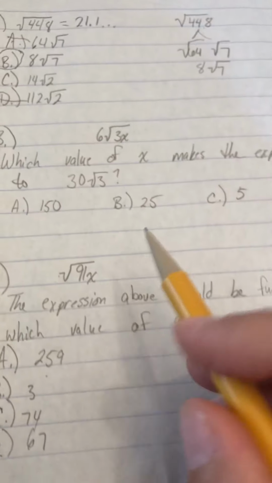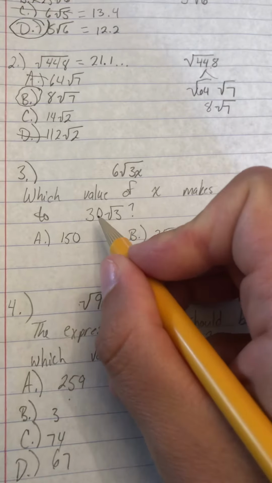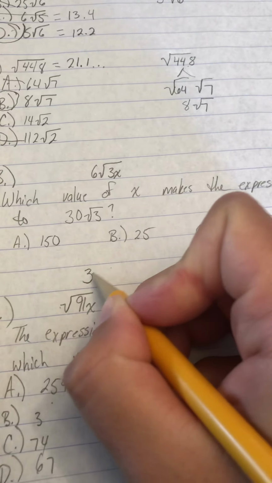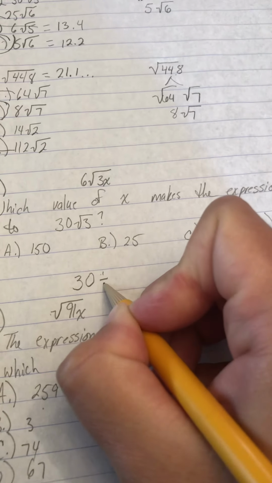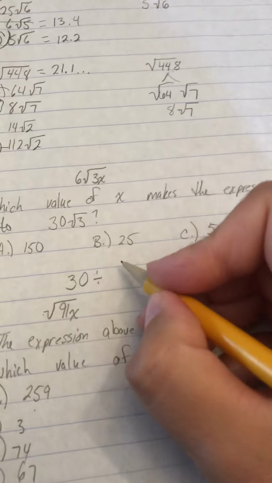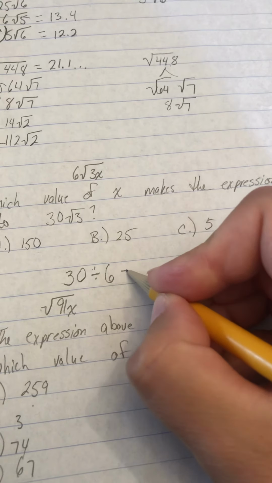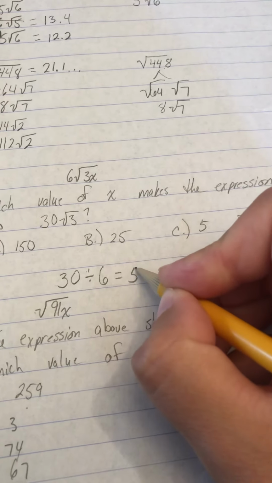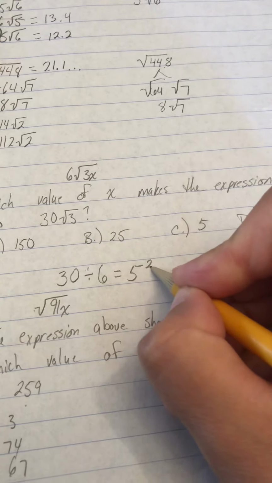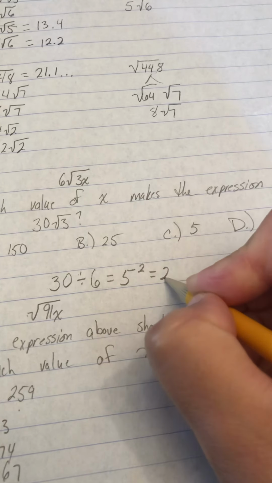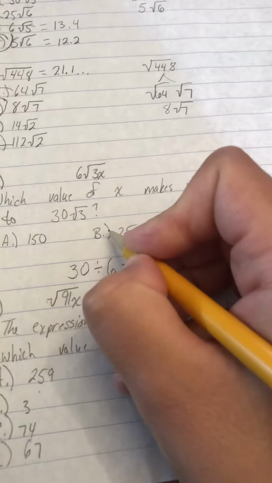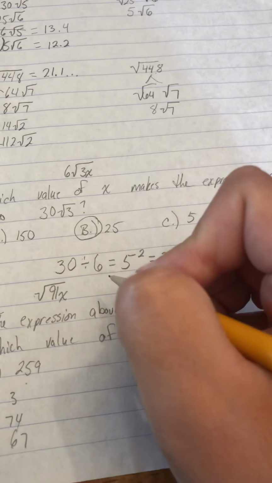But the easiest way to do these, you take the second number, divide it by the first, and then you square it. So 5 to the second power is 25. So that's your answer there. So divide, then square.